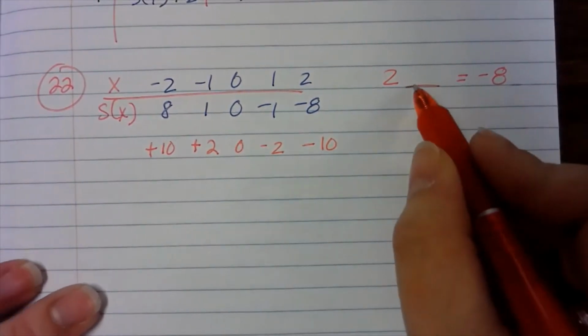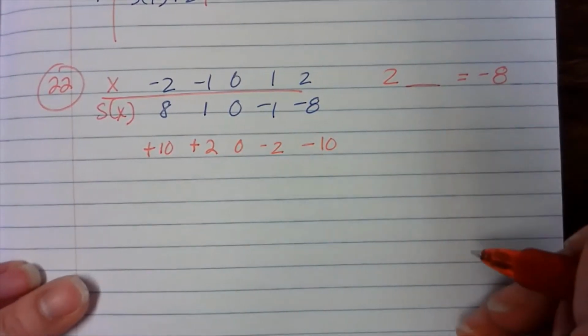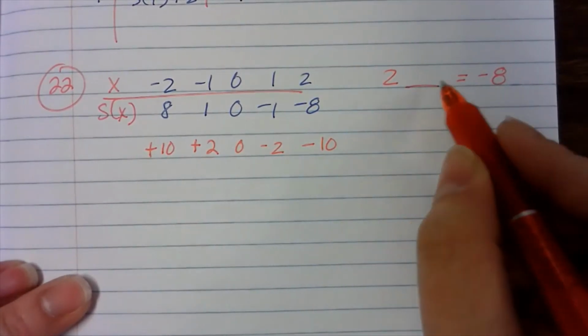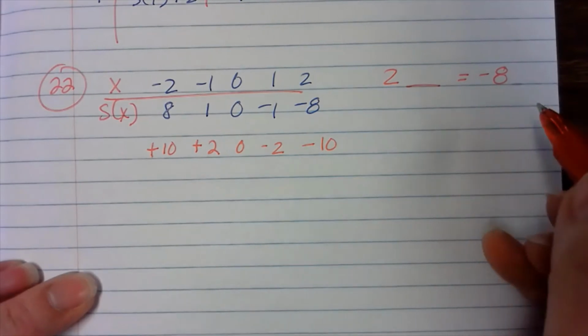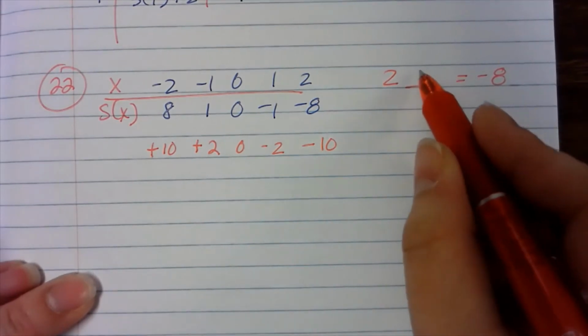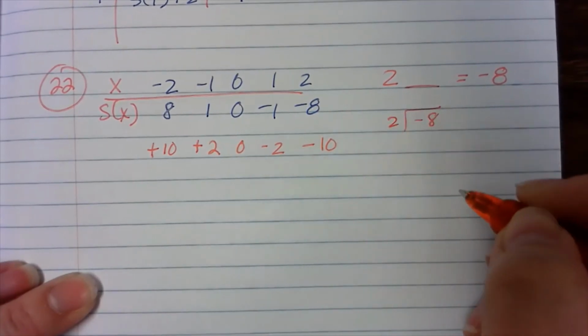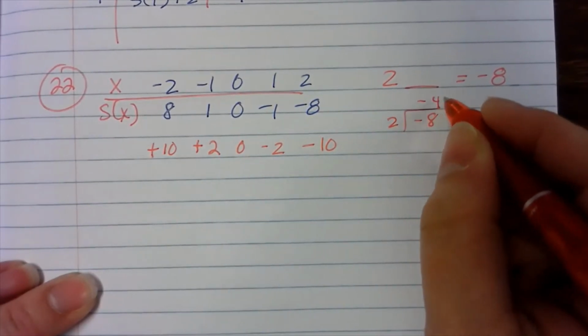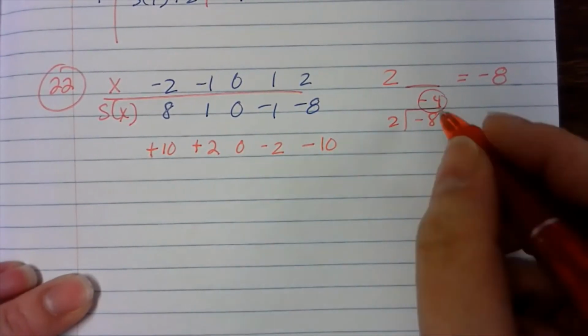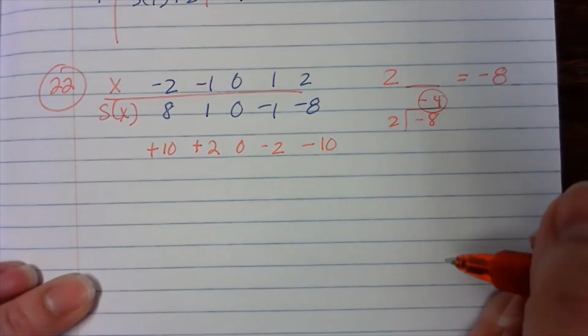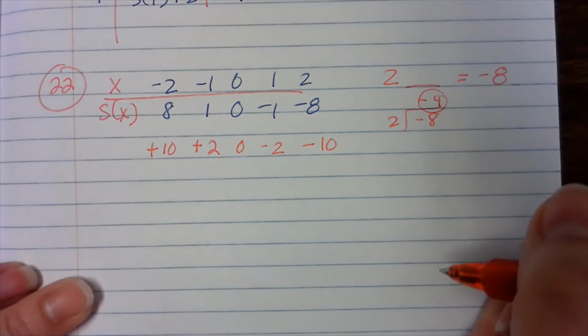Okay, so looking at this, I'm trying to think of any kind of function I can do to get 2 to -8. One thing, if I'm multiplying, is I might take -8 and divide by 2. And it does go in -4 times. Okay, so I've got that there.